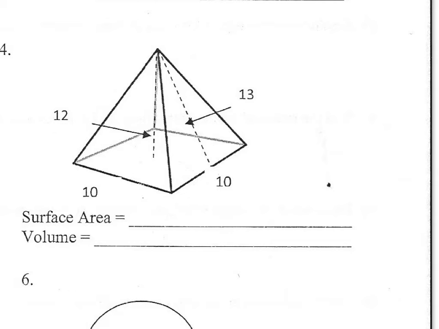If you'll recall, the area of a triangle is 1/2 base times height. So the area of that one face is going to be 1/2, again, just plugging in what I know, times my base, which is 10, times my height, which is that perpendicular line that runs down the side of the face here.